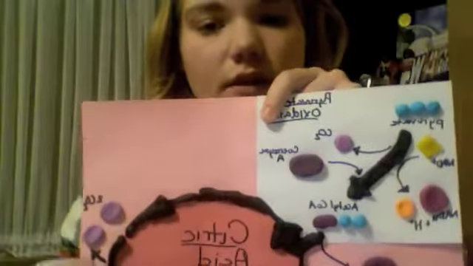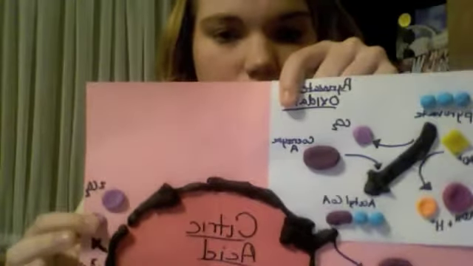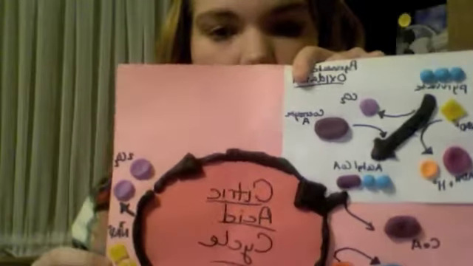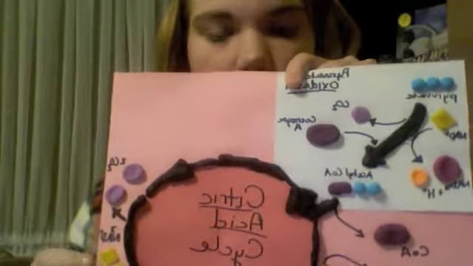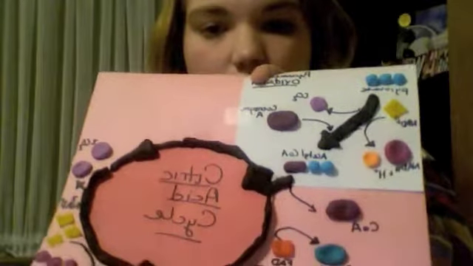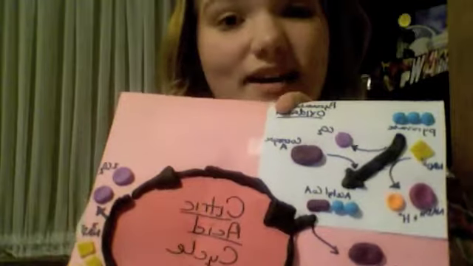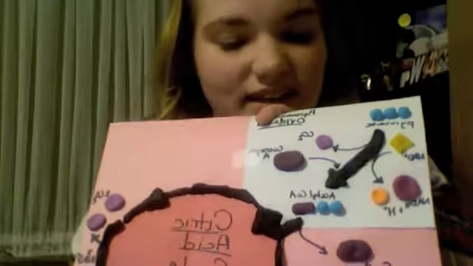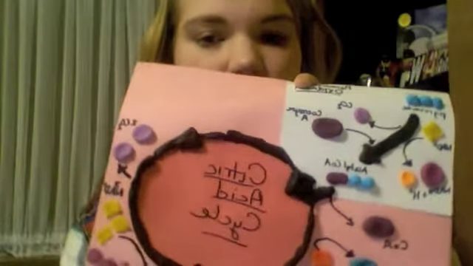So our pyruvate, well, it's not a pyruvate anymore, it's acetyl-CoA. It comes in and loses 2 CO2 molecules. Also we have 3 NAD plus molecules, and they come in and get their electrons, and they form NADH, and also they take 3 hydrogen ions. So there are 3 of those formed from the NAD plus.